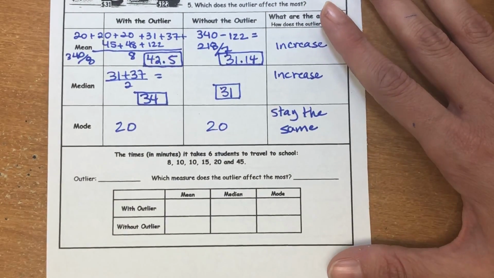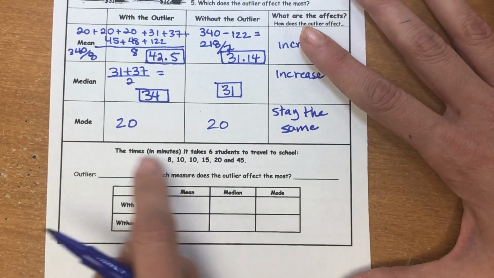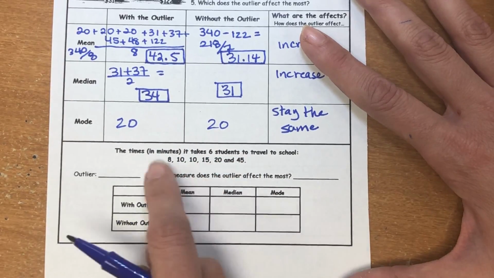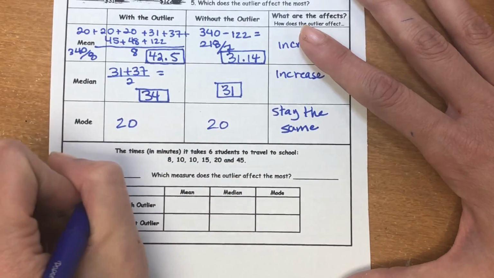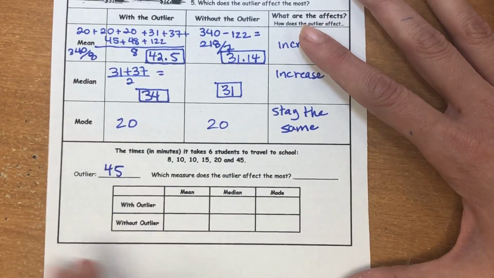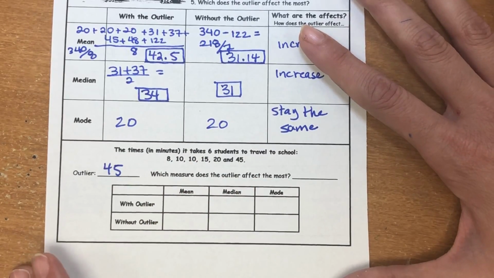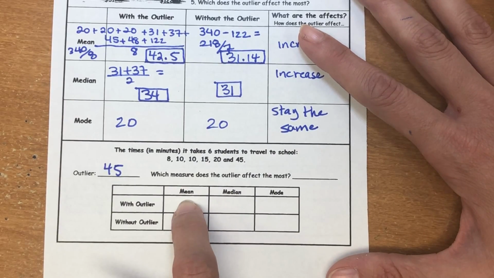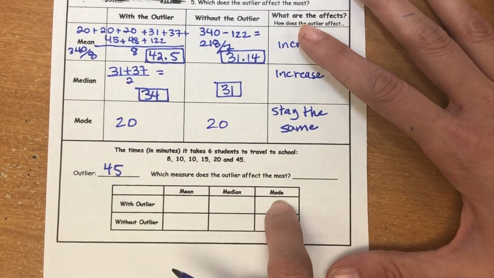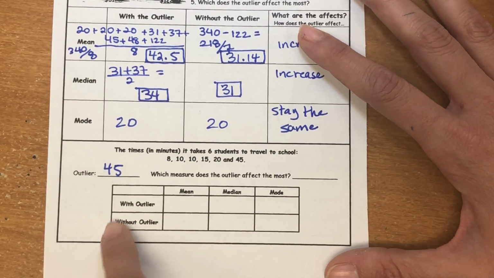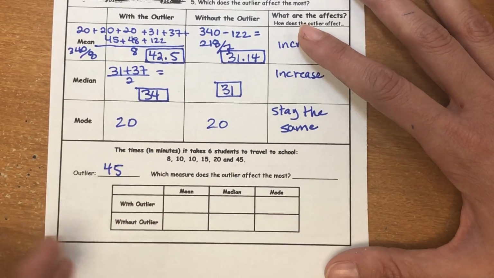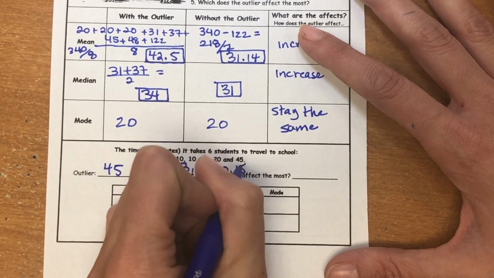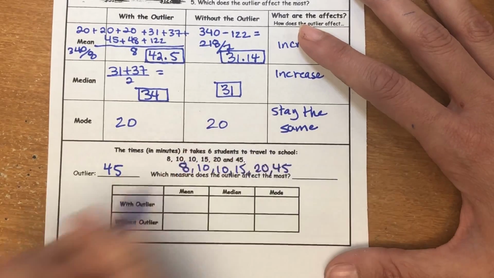Let's look at the bottom here. The times in minutes it takes 6 students to travel to school: 8, 10, 10, 15, 20, and 45. Obviously the outlier is going to be 45. That is way off from the other values. Which measure does the outlier affect the most? Again, you're going to find the mean, median, and mode with the outlier, and then take the outlier out. Before you do this, put the data in least to greatest. The least value is 8, then 10, 10, 15. Obviously, this is already in order.